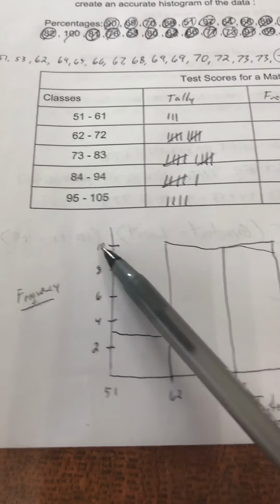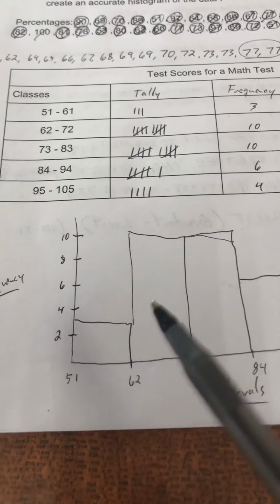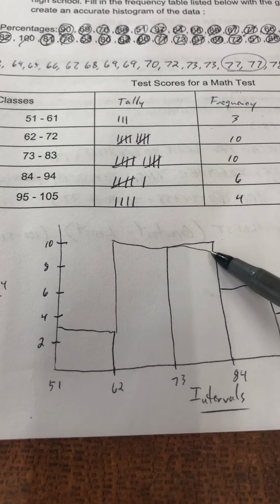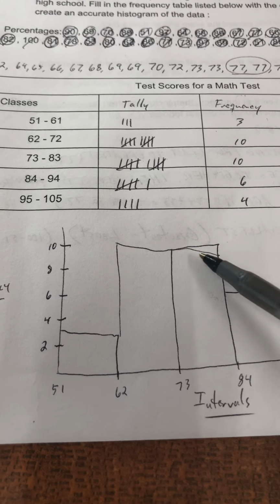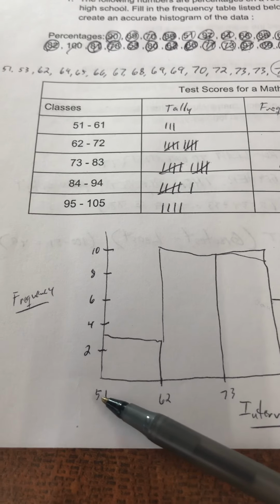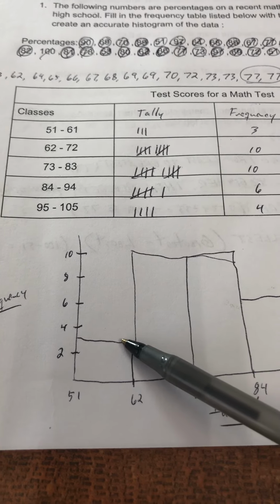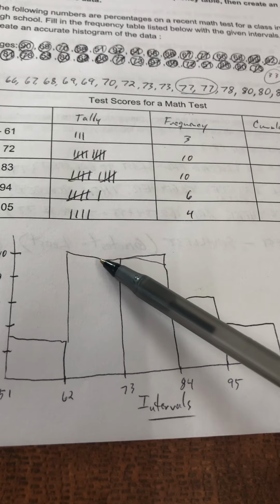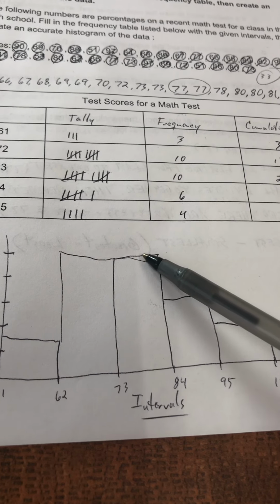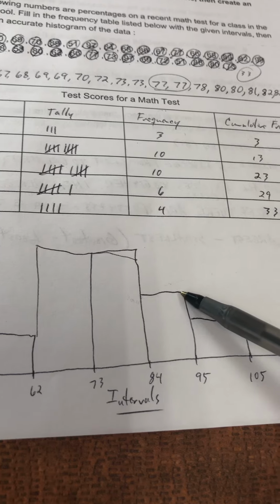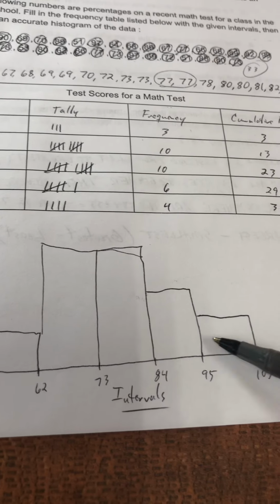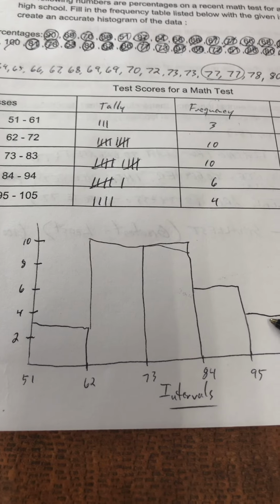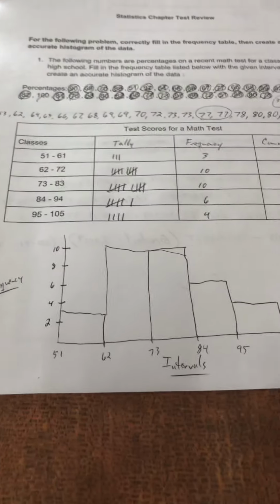The frequency and interval, the histogram, in other words, is going to look like this. Don't mind that little line that went astray. But so the scores between 51 and 61, there's three of them. 62 to 72 would be 10, and then 73 to 83 would be 10 more, and then 84 to 94 was 6, and then you see 95 to 105 is going to be 4. So you just kind of graph that like that.